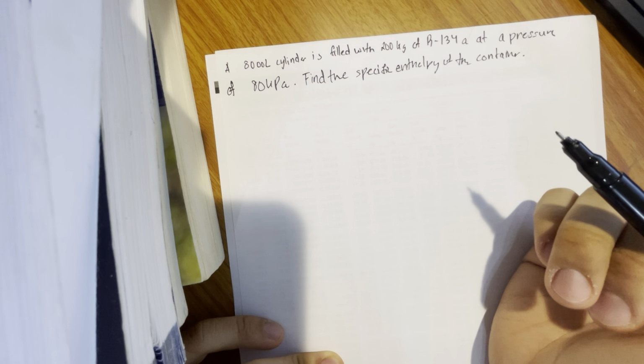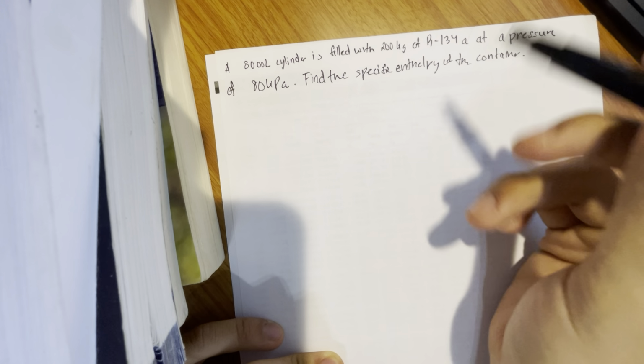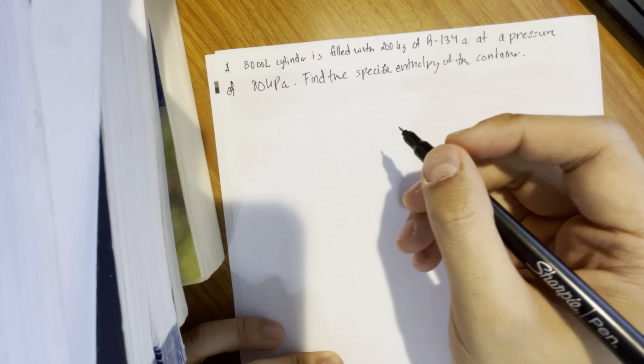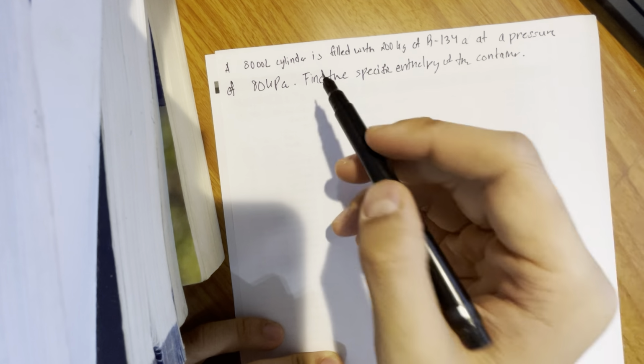Hello, my name is Tan, and today I'm doing a Chapter 3 Thermodynamics original problem. My problem states that an 8,000 liter cylinder is filled with 200 kilograms of R134A substance at a pressure of 80 kPa. Find the specific enthalpy of the container.